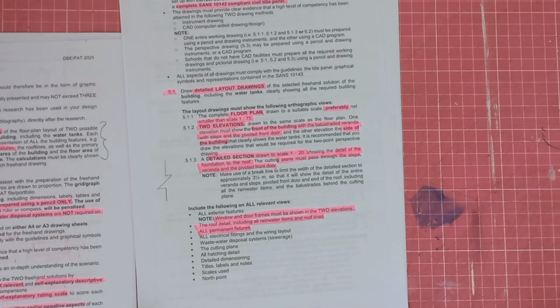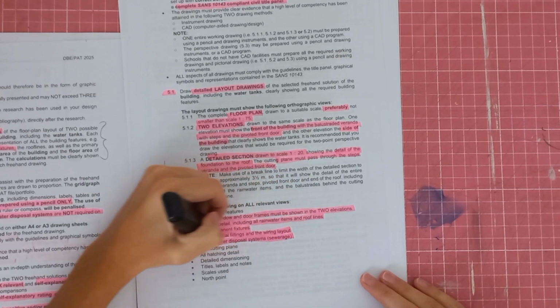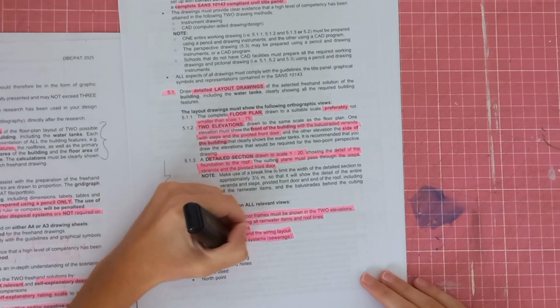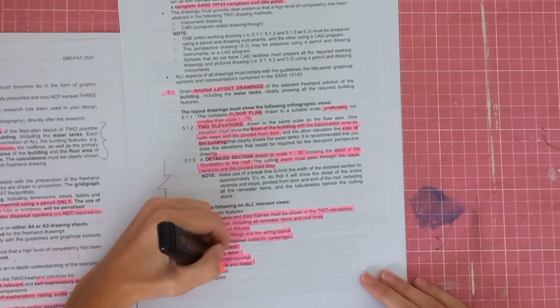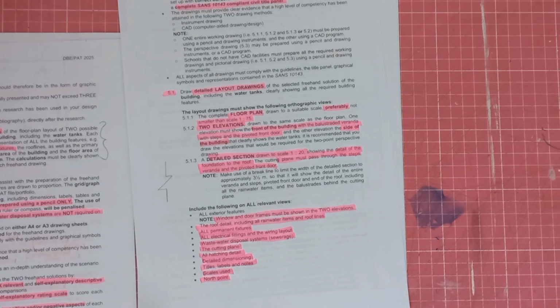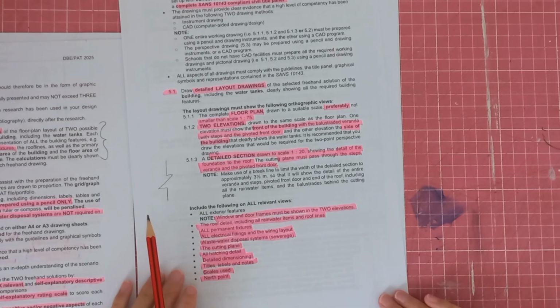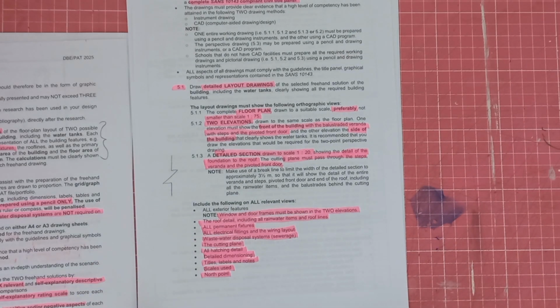Okay, all electrical fittings and the wiring layout, the water disposal systems and sewage, the cutting plane, hatching, detailed dimensioning, titles, labels and notes, scales used and the north point. Also, you don't just draw in your north point wherever, you actually need to draw it where north is facing.